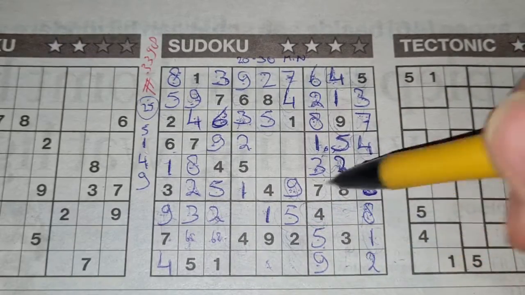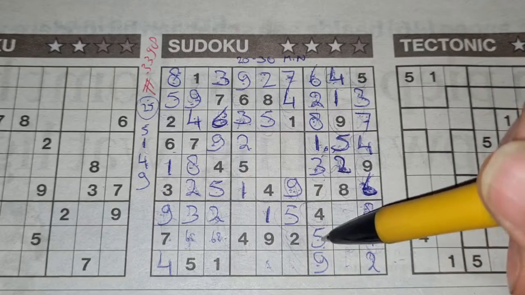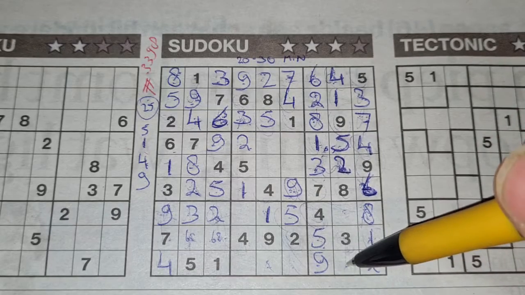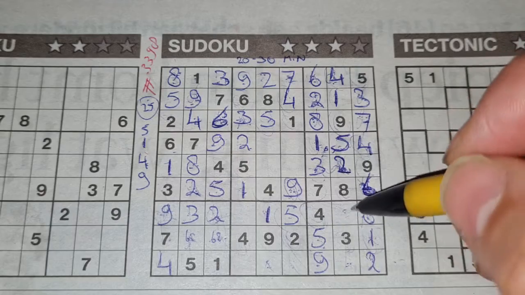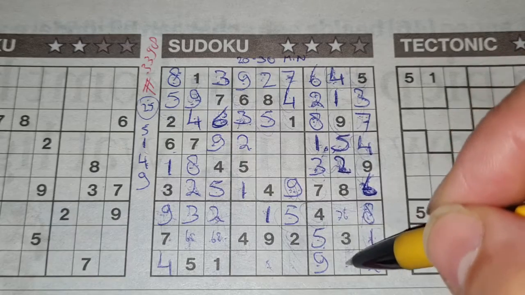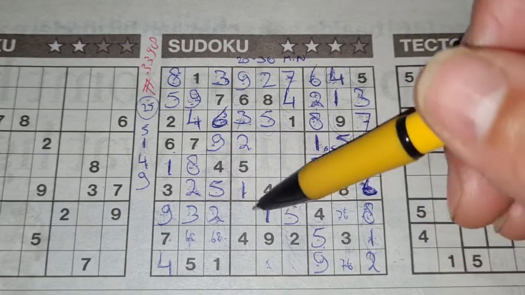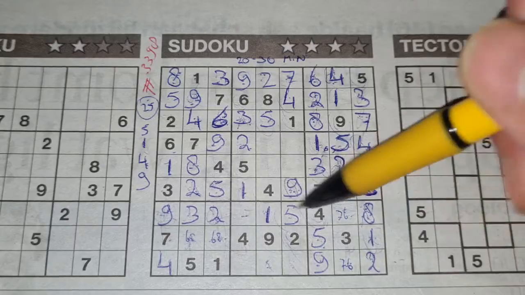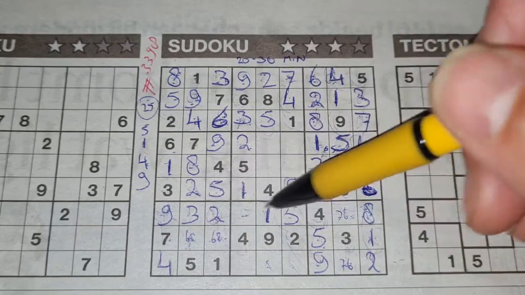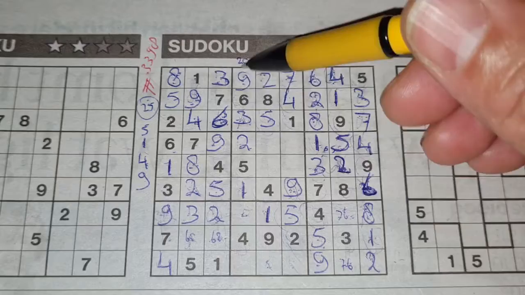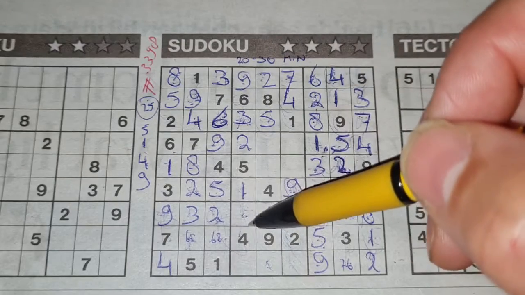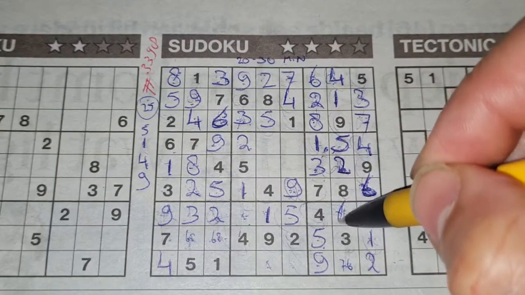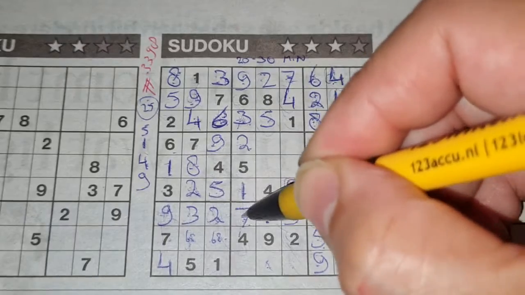2 numbers left in this big square. 1, 2, 3, 4, 5. The 6 is missing, and the 7 is missing. 6 and the 7, I cannot fill this yet. Need to wait. Here also 6 and the 7 are missing in this row. But we have a 6 there in this column. So no 6 in this box. The 6 should be there, and the 7 goes here.